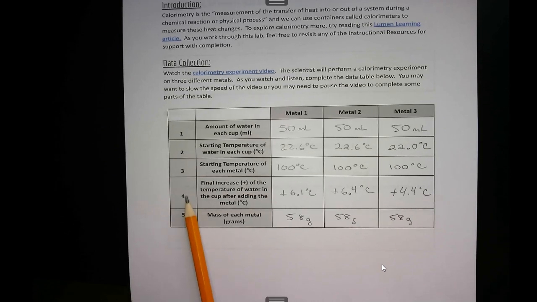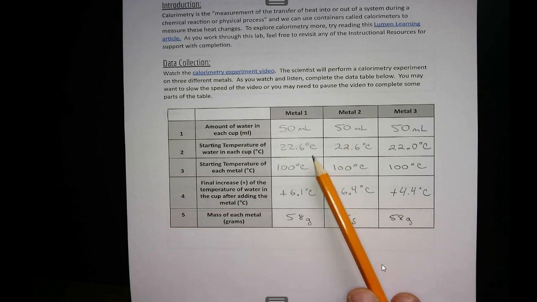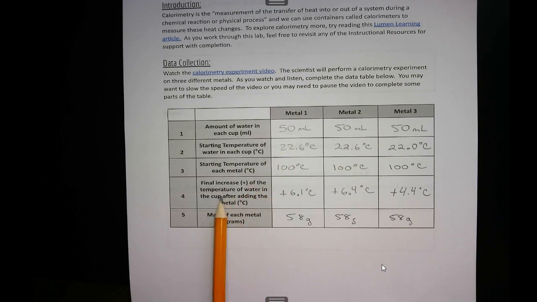And then here for column 4, this is actually the change from that starting temperature of 22.6 to whatever the ending temperature was. So for metal 1, the temperature increased by 6.1 degrees Celsius. Metal 2, it increased by 6.4 degrees Celsius. And metal 3, it only increased by 4.4 degrees Celsius. And the mass of the metal, and I rounded just like in the video, is approximately 58 grams for each piece of metal. So there are all of the pieces of data.